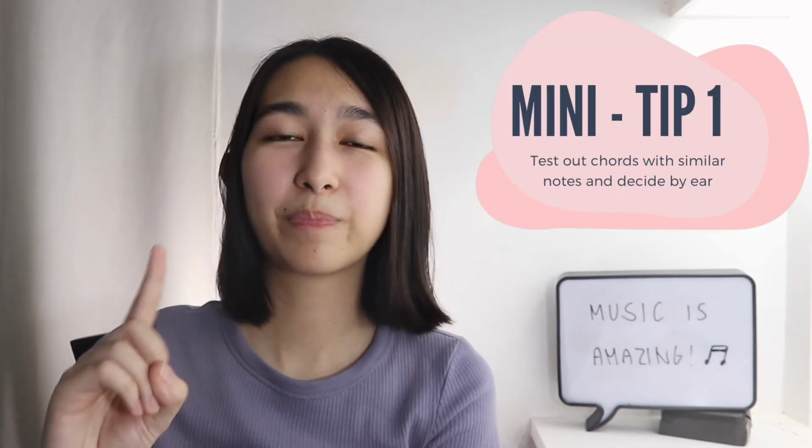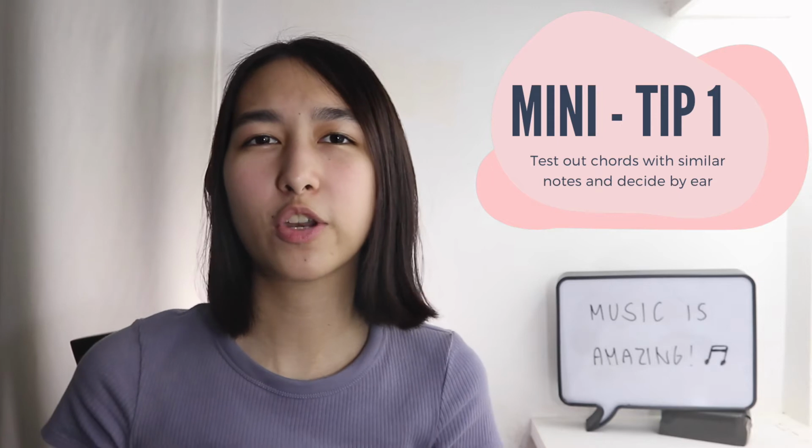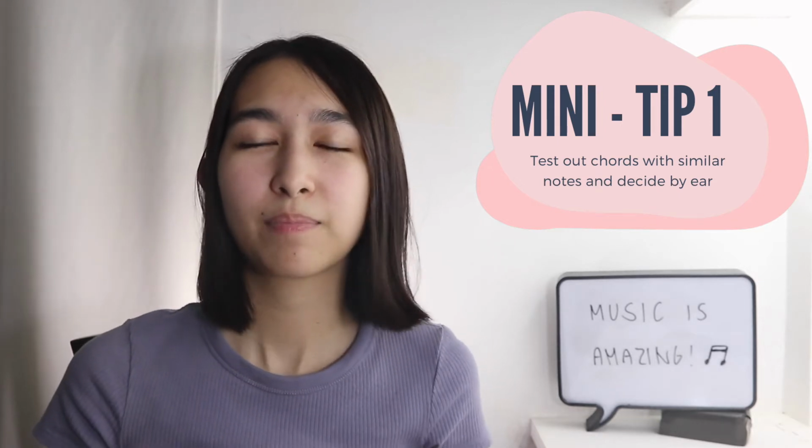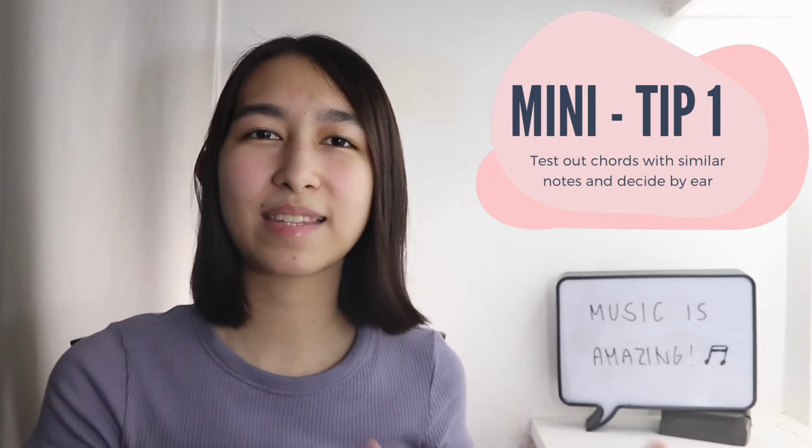Mini tip number 1. Sometimes there are going to be 2 or 3 chords that have the same notes in it, and what you have to do there is just test out each of those chords individually and decide which sounds better. But you have to remember, major sounds a bit happier and minor sounds a bit sadder. Don't worry, you'll find the right chords.